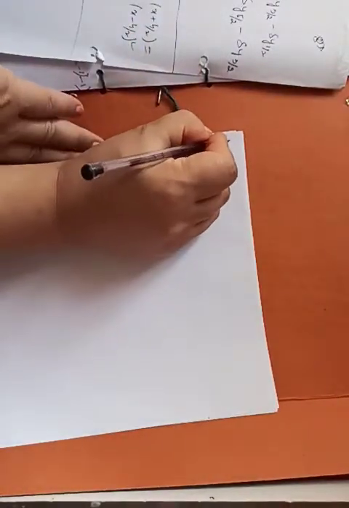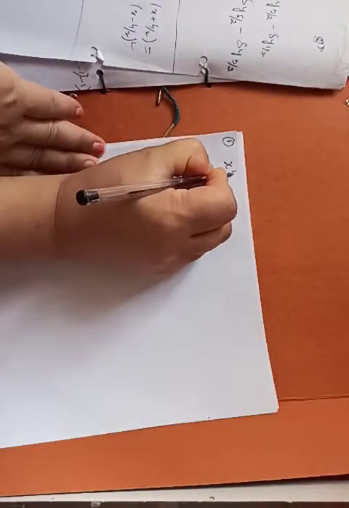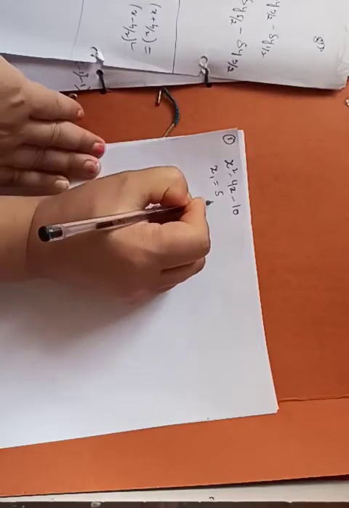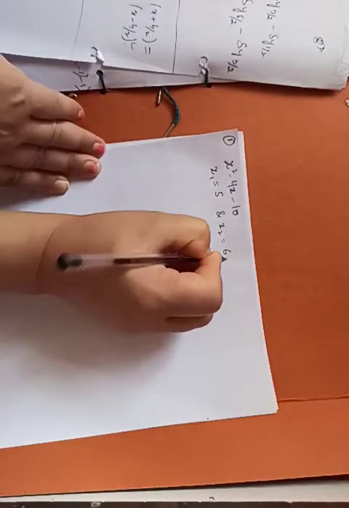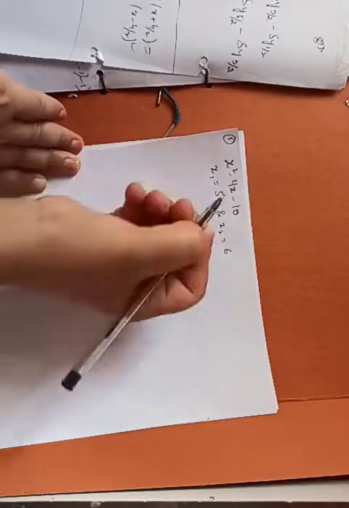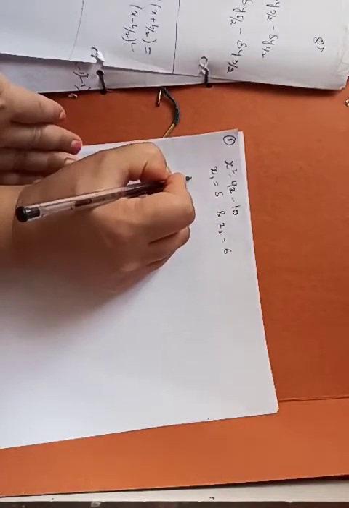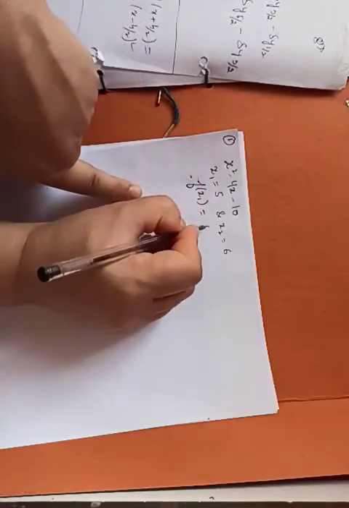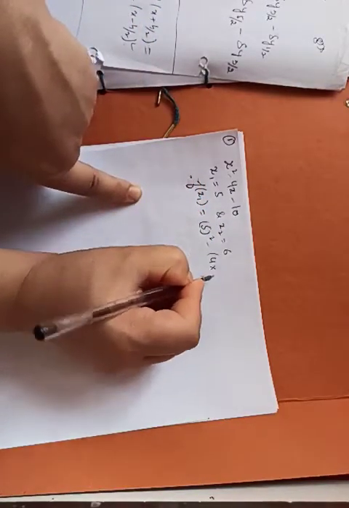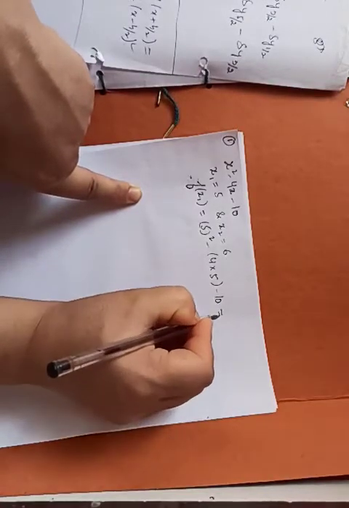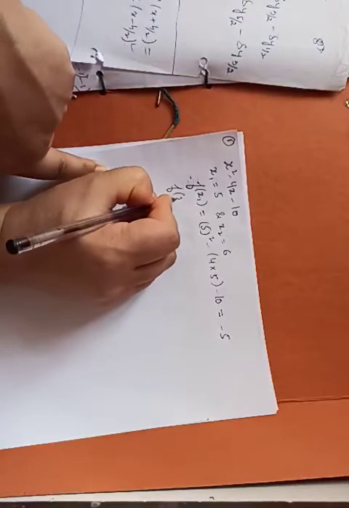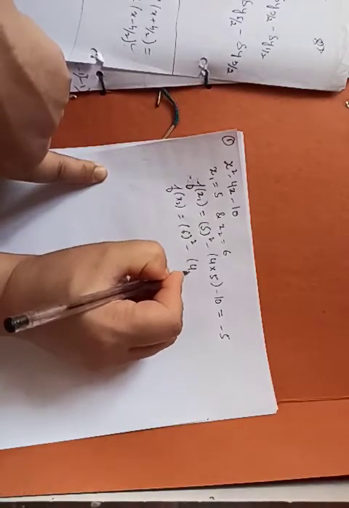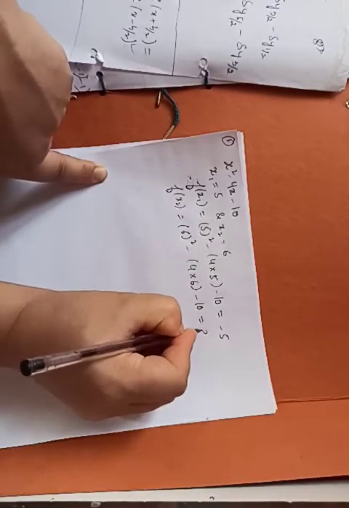Okay, so our equation is x square minus 4x minus 10. Now we will take x1 equal to 5 and x2 equal to 6. So let us start, this is the first iteration. Then what we have to do is calculate the value of f of x1. That means we have to substitute 5 in this equation: 5 square minus 4 into 5 minus 10. The value will be equal to -5. f of x2 means take the value of x2 and substitute in this equation: 6 square minus 4 into 6 minus 10, the value will be equal to 2.